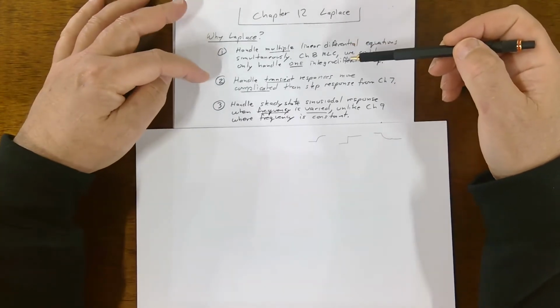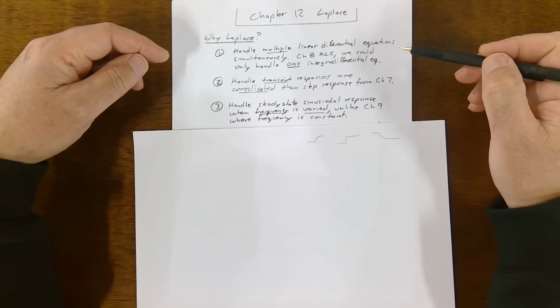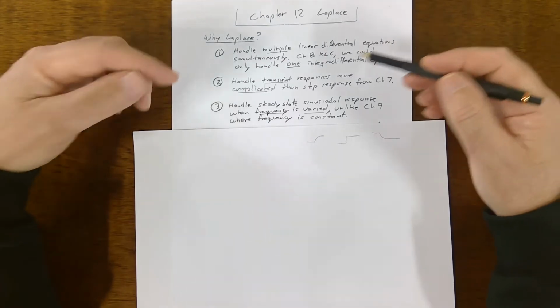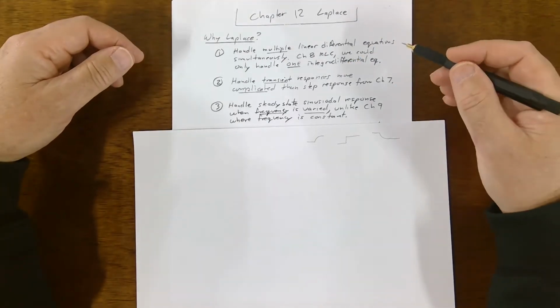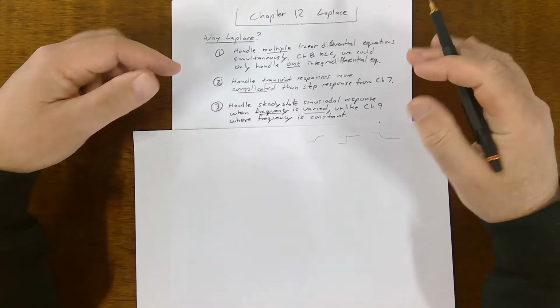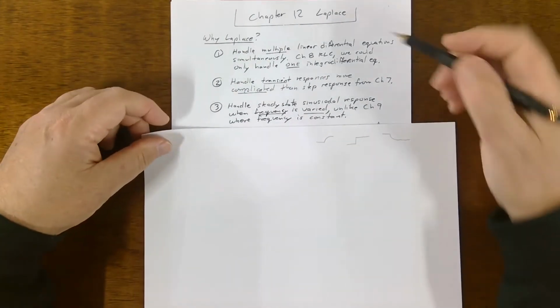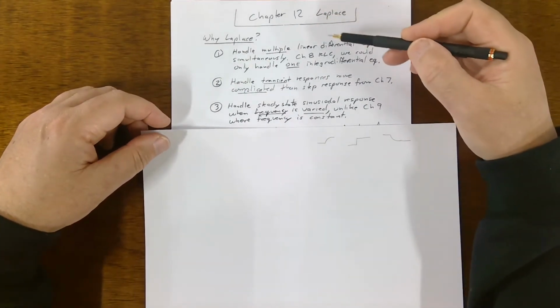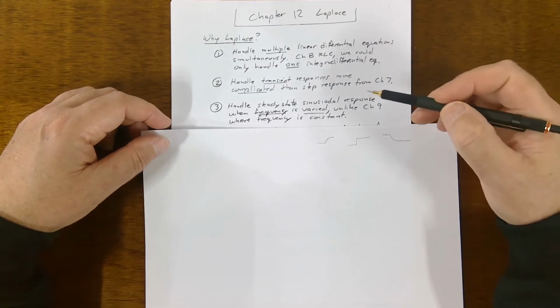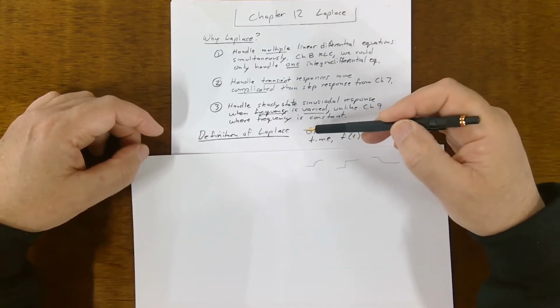Okay, so these are three specific reasons why we're dealing with Laplace. But generally speaking, what we're really trying to do is just broaden your brain, and this is just another tool to help you understand circuits altogether, all right? So Chapter 12 is also fundamental to the remaining chapters in the book. Okay, so it gets a little freaky.